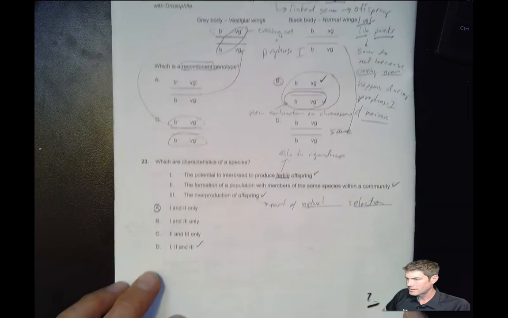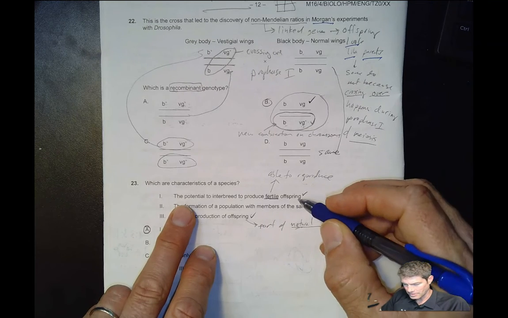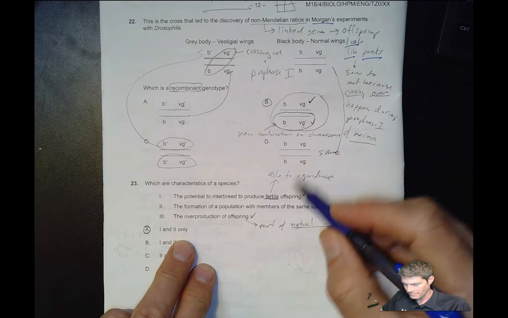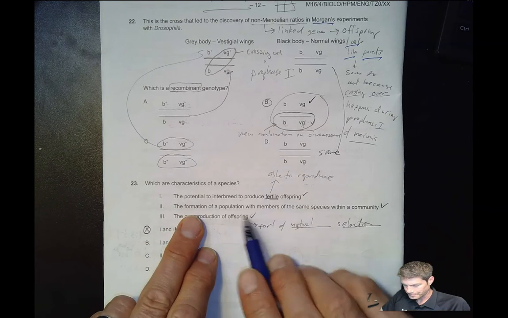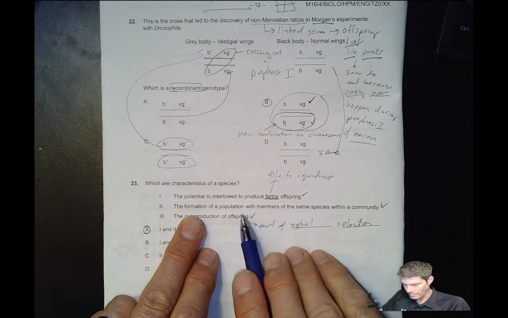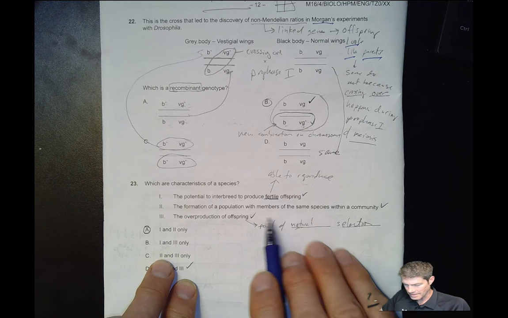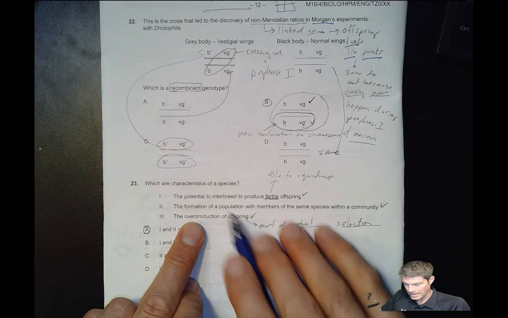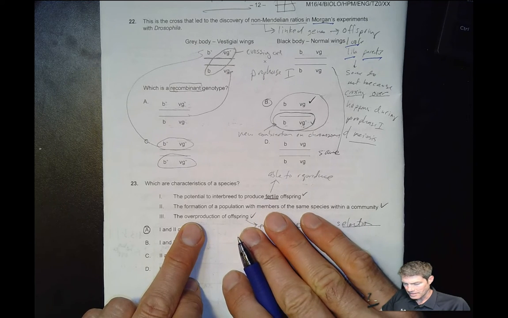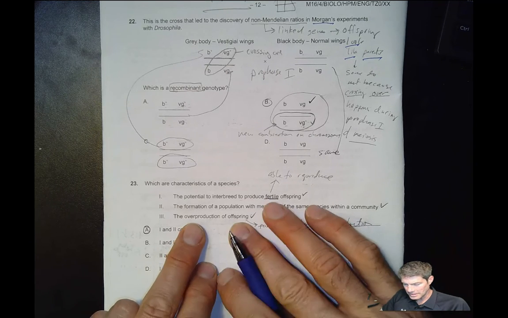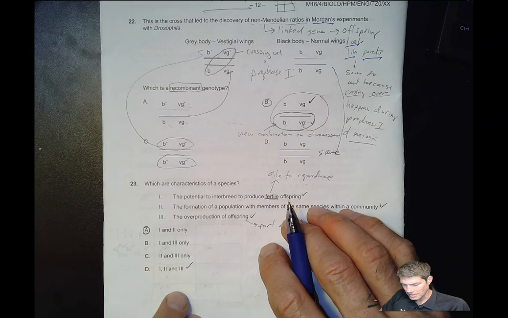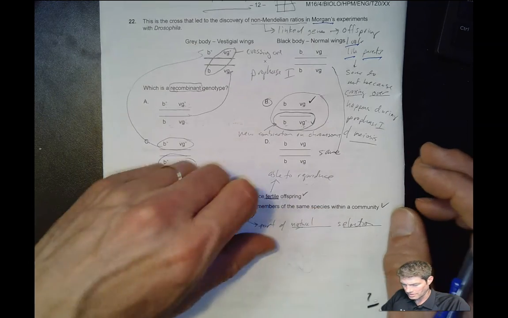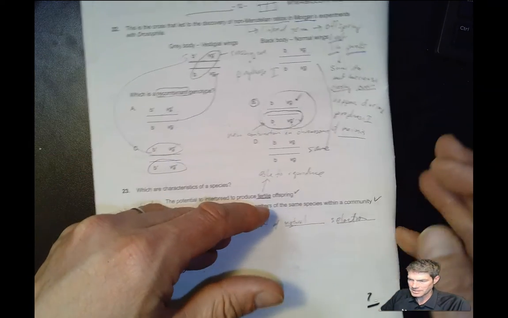Okay, so the characteristics of a species. Potential to interbreed, fertile offspring. Yes, fertile, able to reproduce. They form a population. Correct. The overproduction. That's part of natural selection. That usually is the case, but that's really a characteristic of natural selection, not the definition of a species.